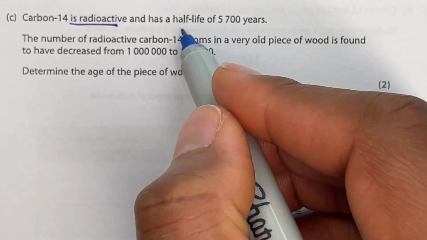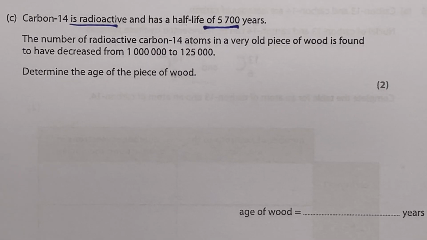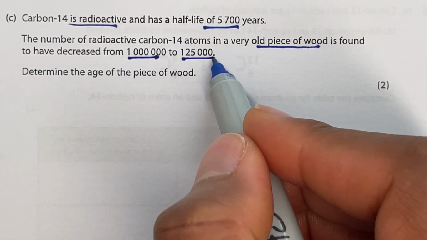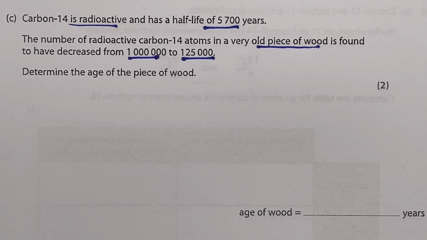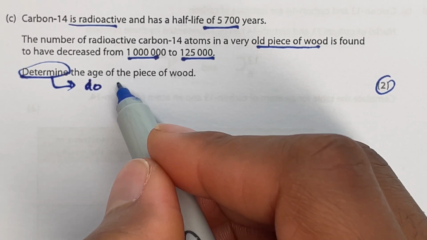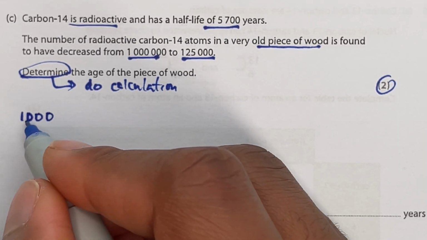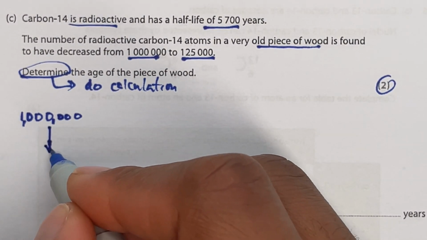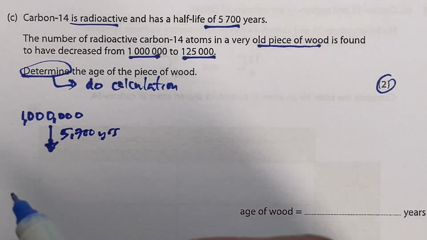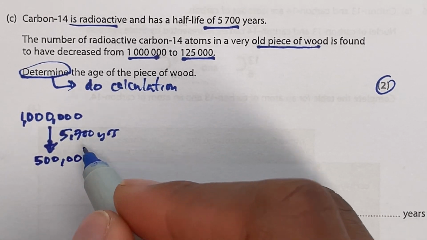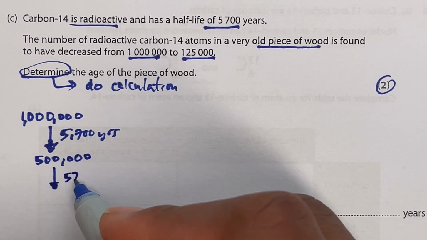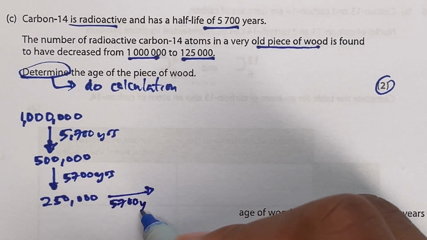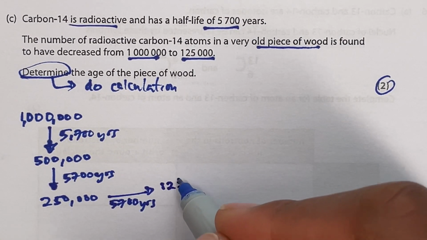Carbon-14 is radioactive and has a half-life of 5,700 years. The number of radioactive carbon-14 atoms in a very old piece of wood is found to have decreased from 1 million to 125,000. Determine the age of the piece of wood. Okay, for 2 marks, we need to do some calculations. It started from 1 million, and we know the half-life is 5,700 years. After that, this should come down to 500,000 because half of them would have decayed. For another 5,700 years, this should come down to 250,000. For another 5,700 years, this should halve, meaning we should have 125,000.